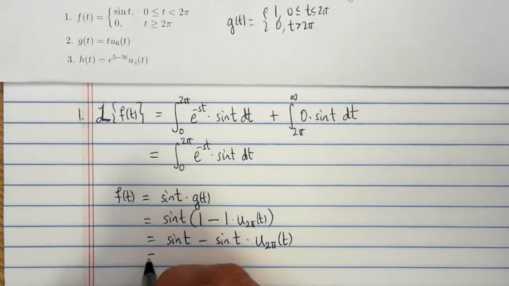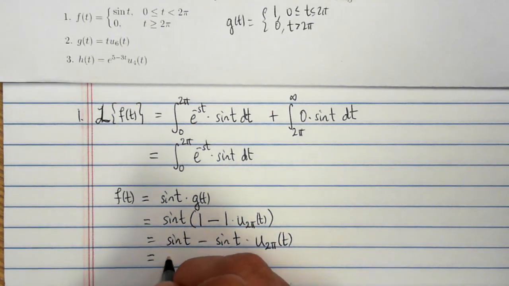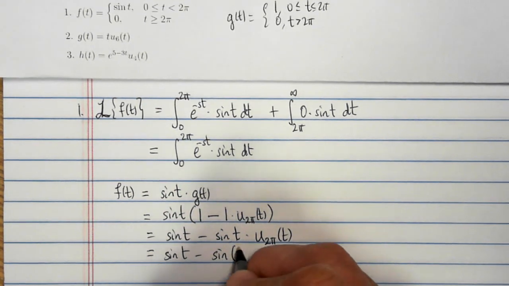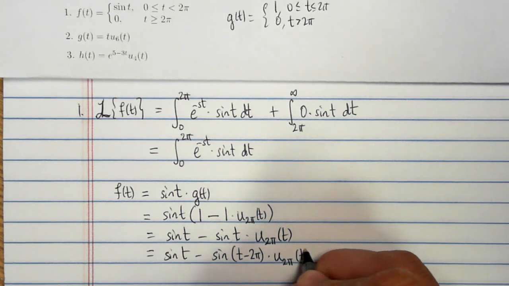Now, for this problem only, I will use the periodic properties of sine. So I'm going to make the second part more complicated by writing this as sine of t minus 2 pi times u of 2 pi of t.